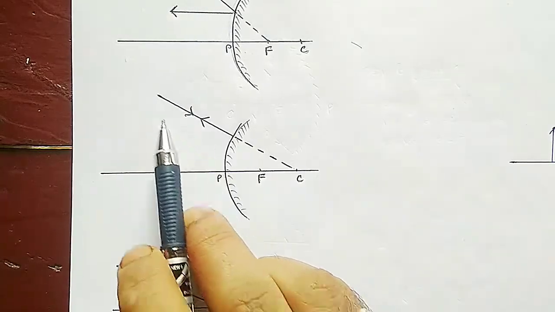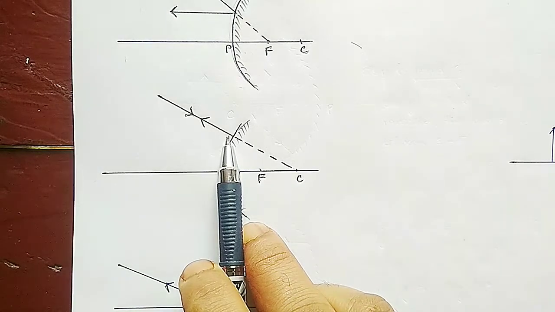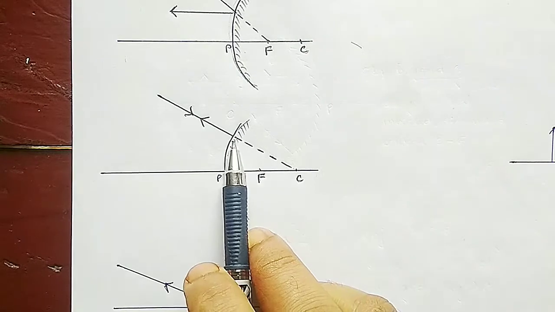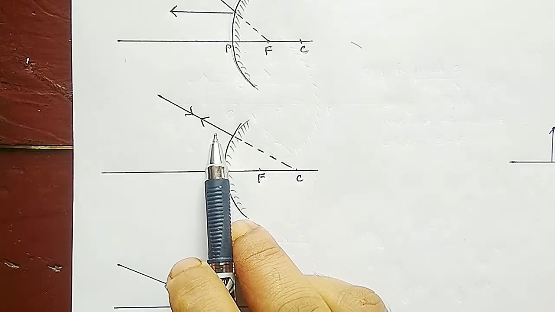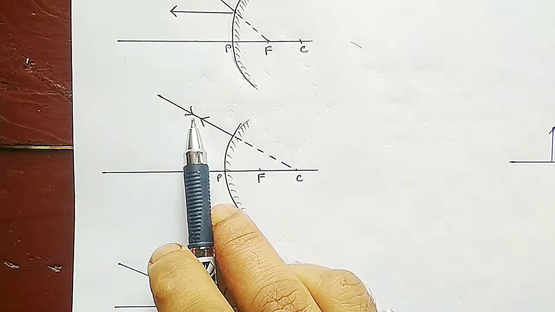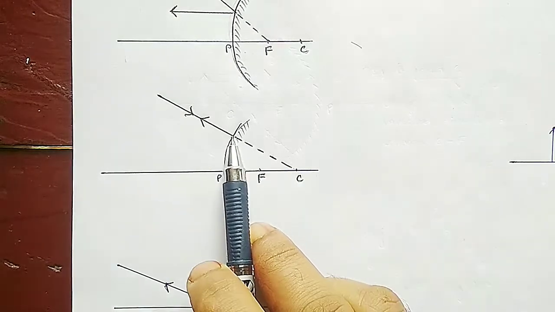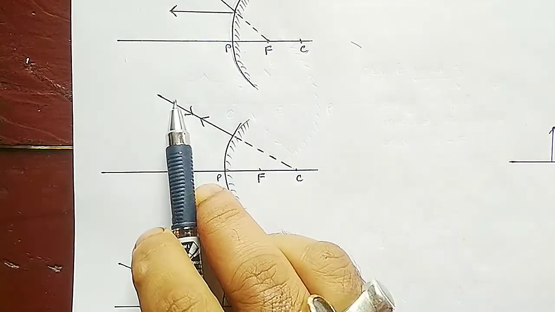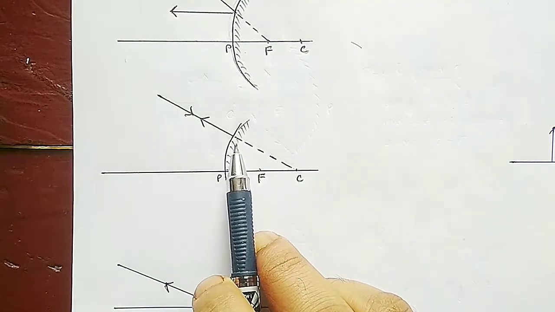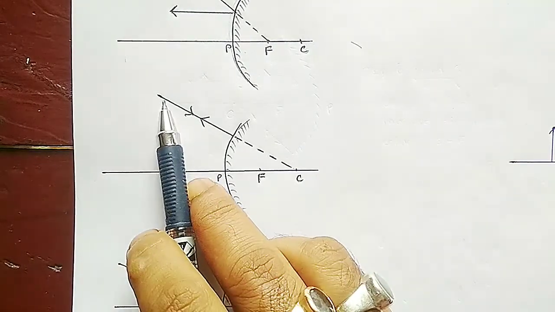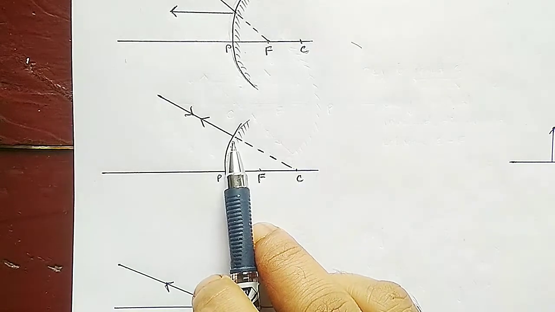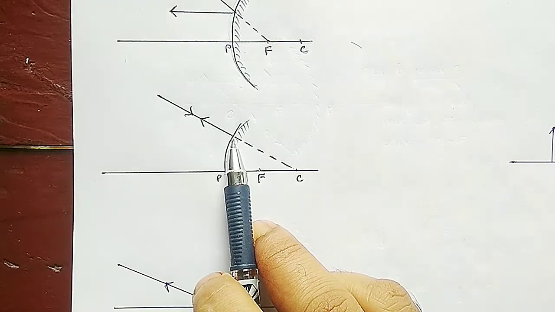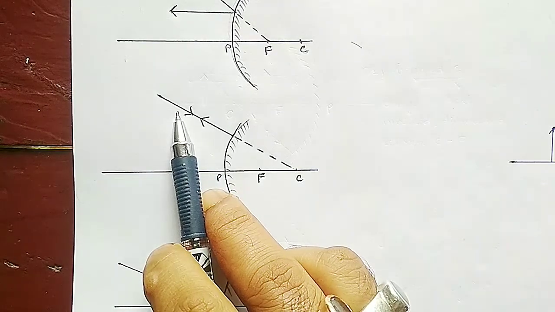Rule number 3, any ray of light which travels along the center of curvature of a convex mirror, after reflection retraces its path. That means the ray which is in the direction of C, after reflection from the mirror, will retrace its path. It will move in the opposite direction. This is rule number 3. It is because the ray is striking the surface of the mirror at right angles, and that's why it's a normal incidence and it reflects back in the opposite direction.